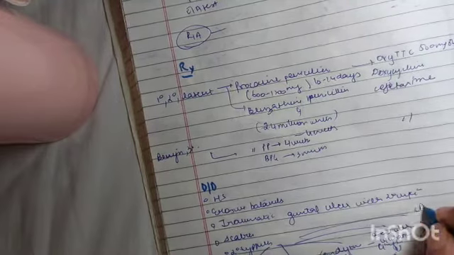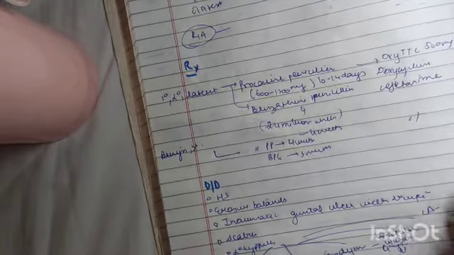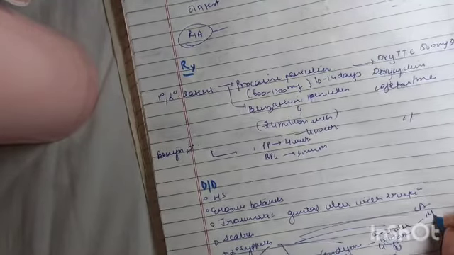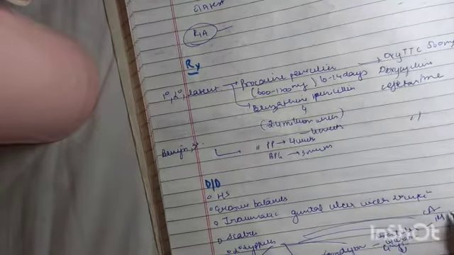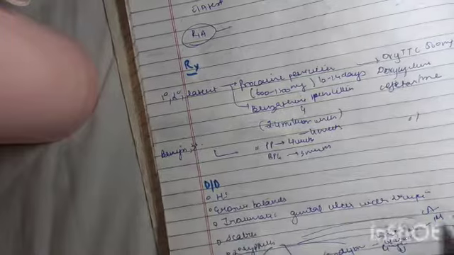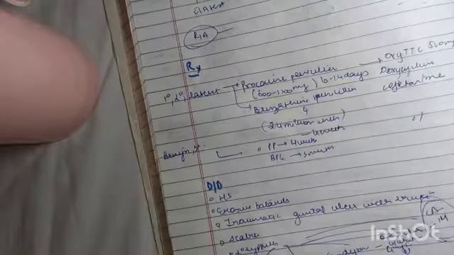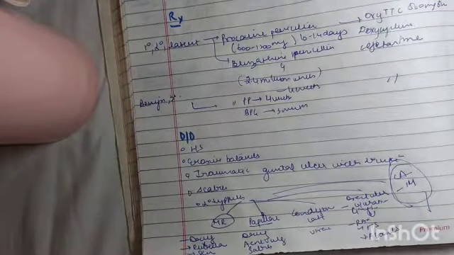If there is lymphadenopathy, a very common reason for lymphadenopathy is infectious mononucleosis. Also, so many. I will also make a video on short note of lymphadenopathy. You can go and watch and then mention it here.